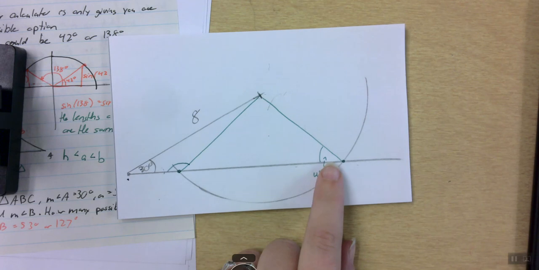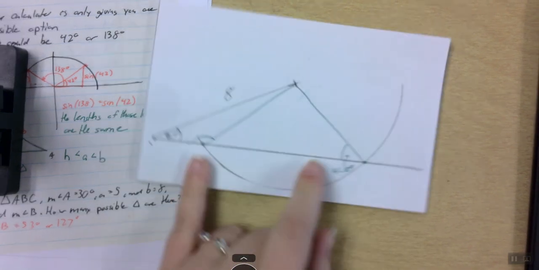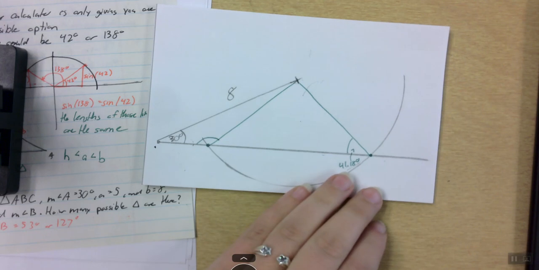We'll talk more about this tomorrow. This is the start of the ambiguous case. That's okay. We'll do it again tomorrow.